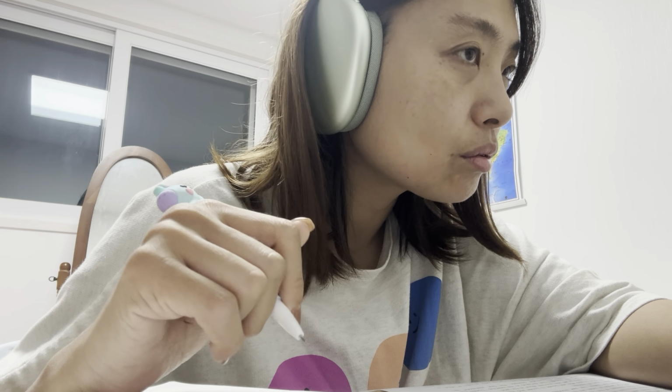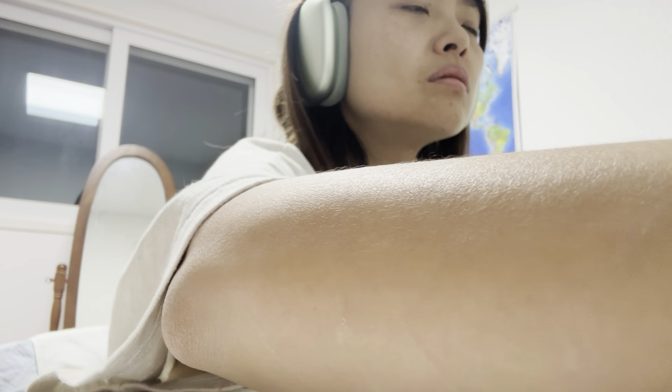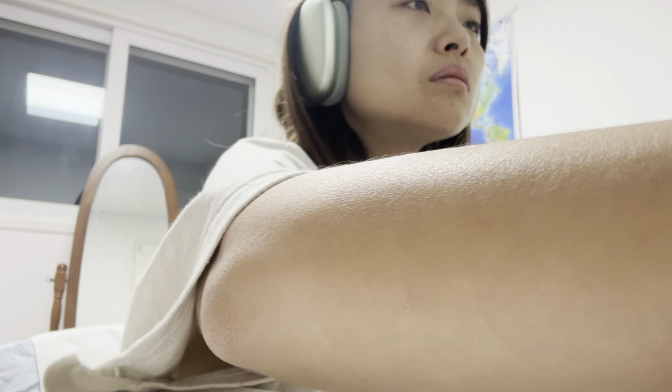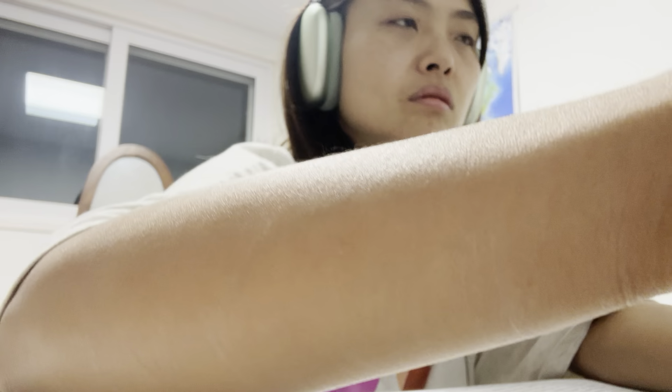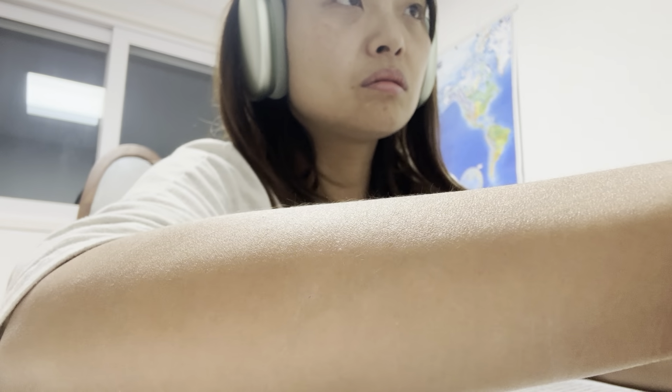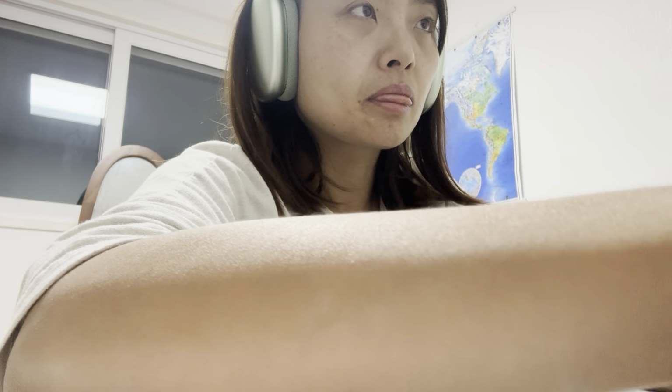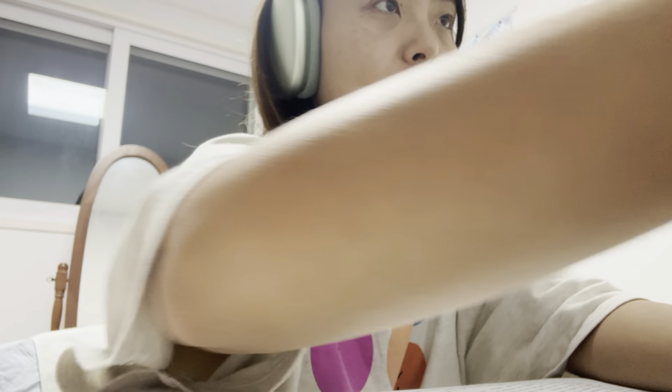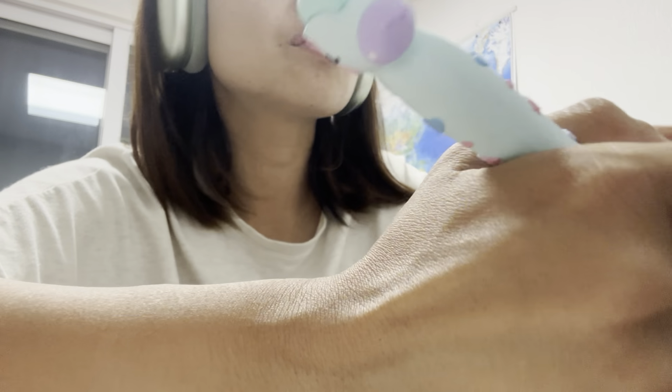It's the least I can do. 그건 적게 할 수 있어? 조금 할 수 있어? 그게 내가 할 수 있는 최소한의 일이야.